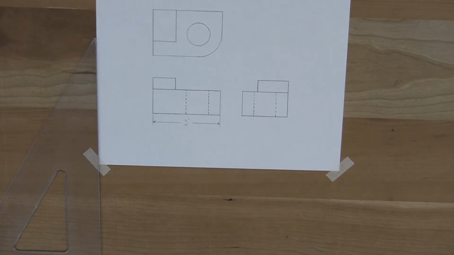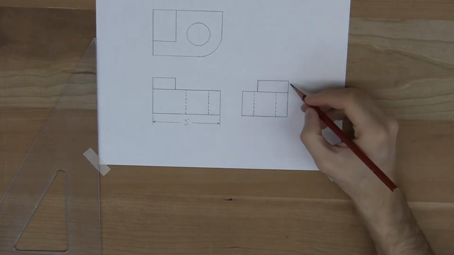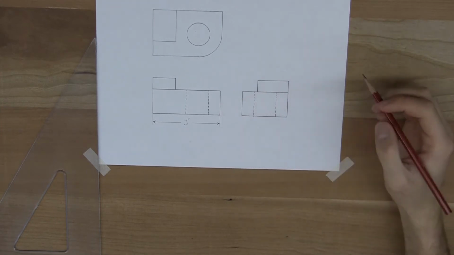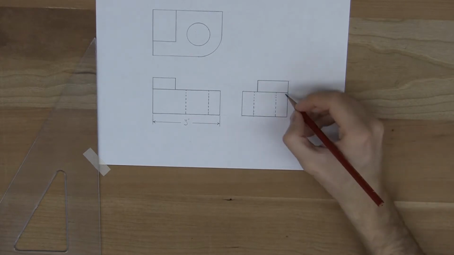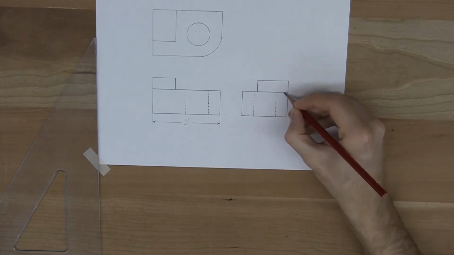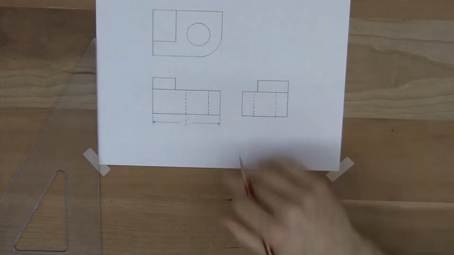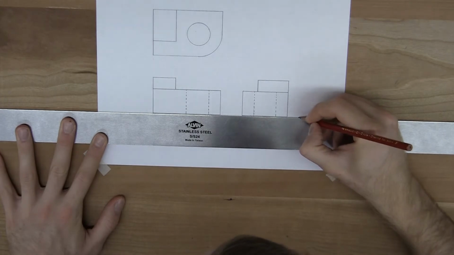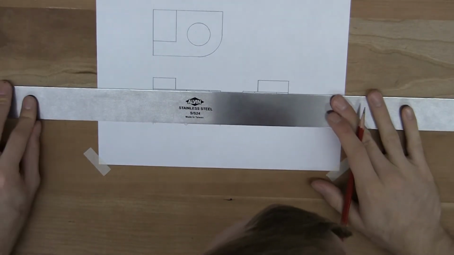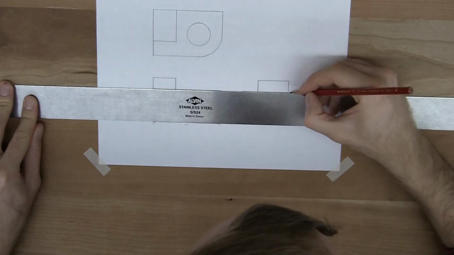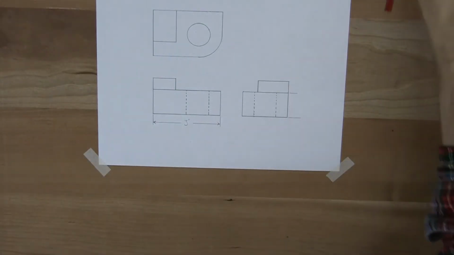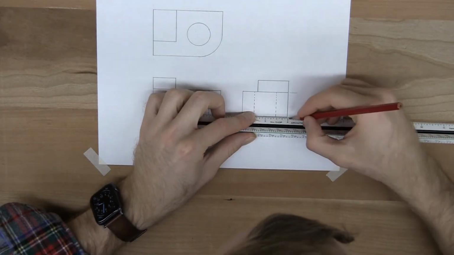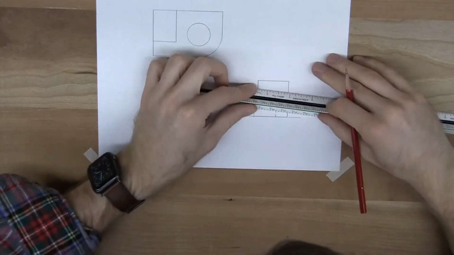Next, we want some height, right? I want to show the total height, and I'm going to show it in the right-hand view because I can see that height there. But also at some point, I'm going to need to show the height rather of just this part. So we're going to start with that. Start with an extension line. And now I can measure out 3/8 of an inch. 1, 2, 3. My point.